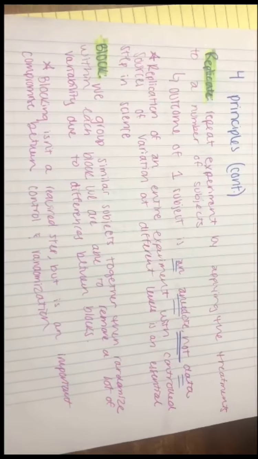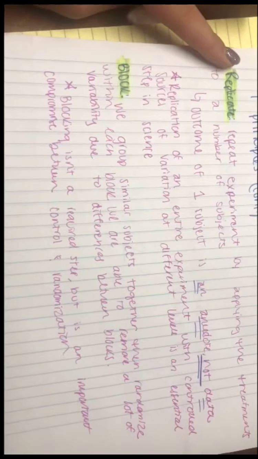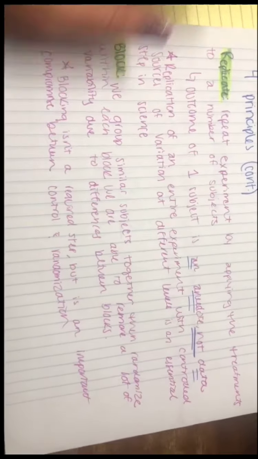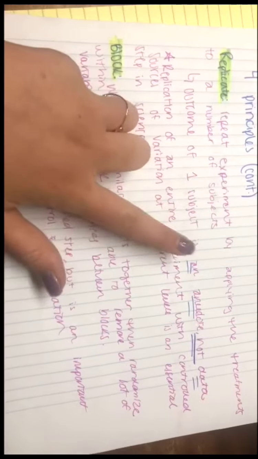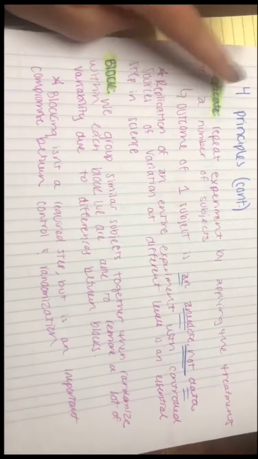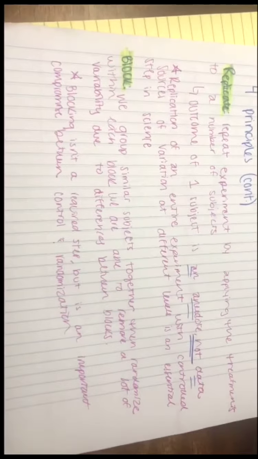Our third principle is replication. Repeating experiments by applying the same treatments to a number of subjects is replicating. We want to have validity in all of our experiments, so we want to make sure that we're getting the same results and not having any crazy outliers. Another thing to keep in mind is the outcome of one subject is an anecdote, not data. In order to get data, we have to repeat our experiment many times. Replication of an entire experiment, with controlled sources of variation at different levels, is an essential step in science.